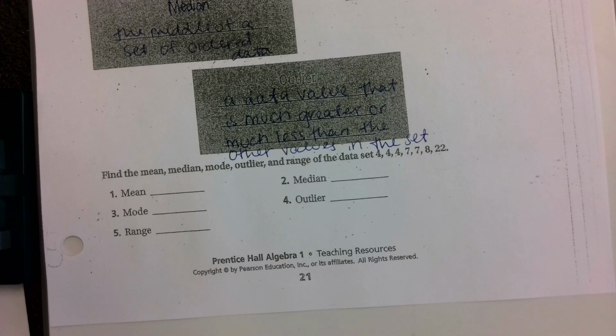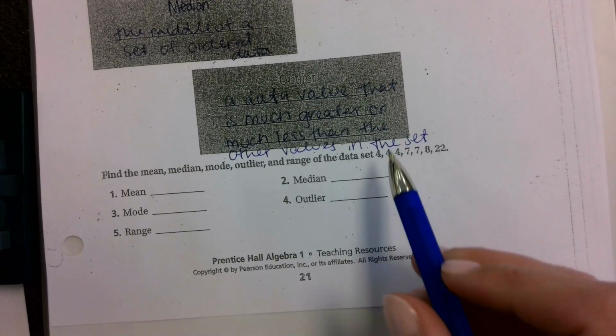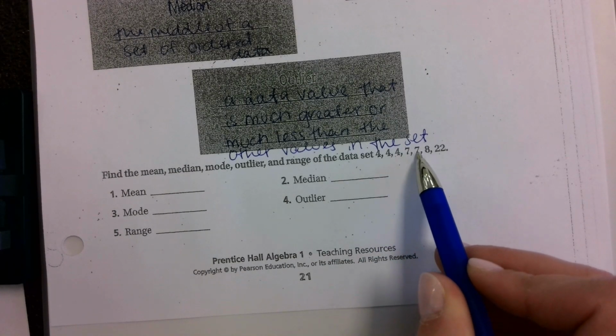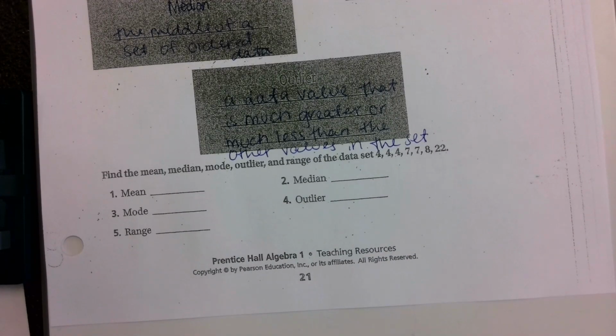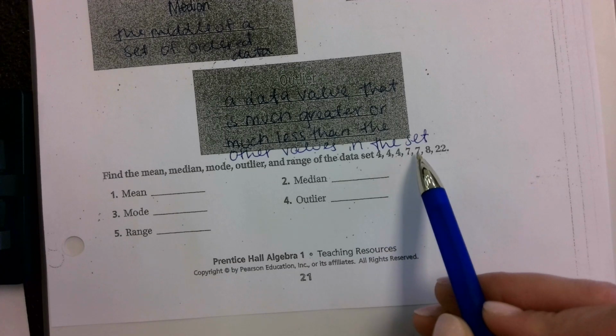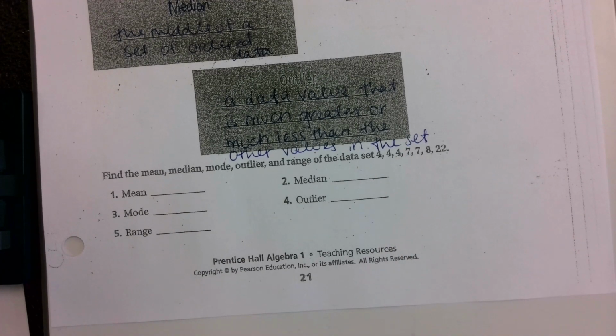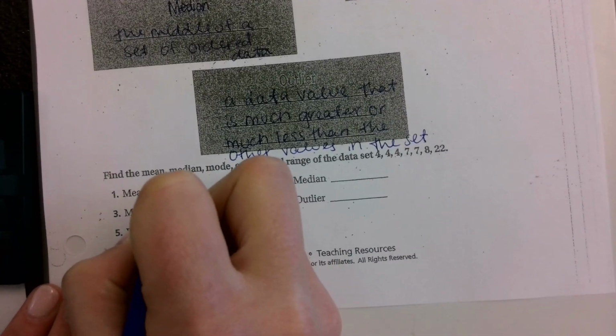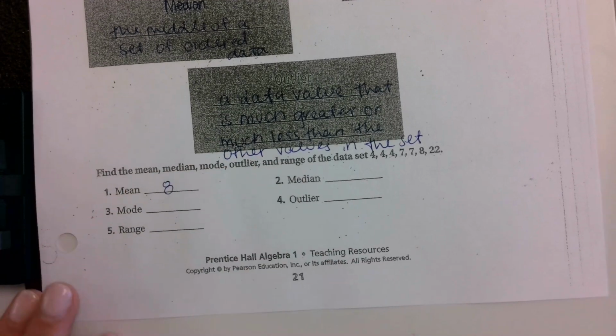We've got 4 plus 4 plus 4 plus 7 plus 7 plus 8 plus 22. So what are we dividing by? 1, 2, 3, 4, 5, 6, 7. 7. Divide by 7. And we get 8. Is that okay? Yeah. Are they alright with that? Questions?